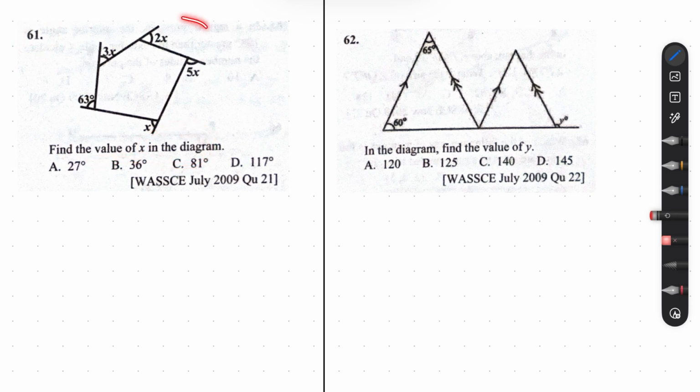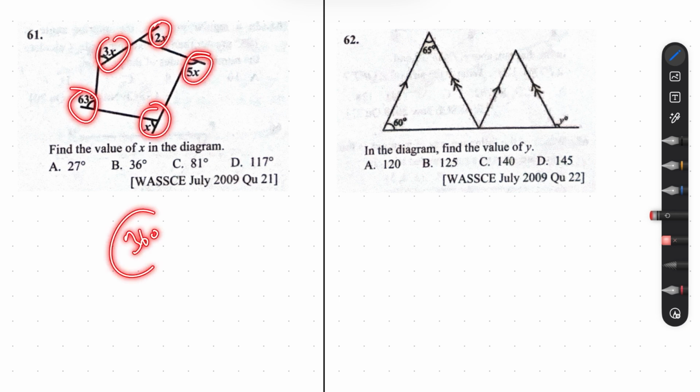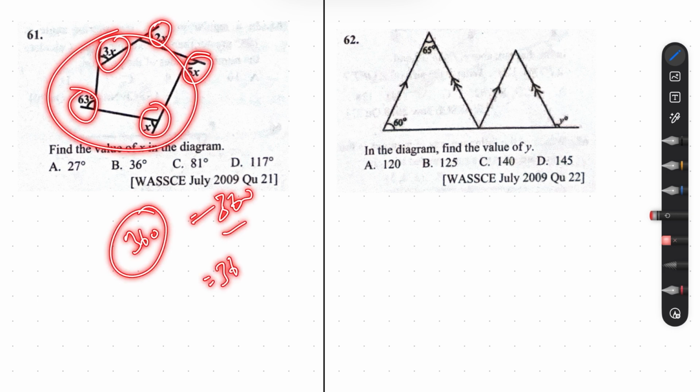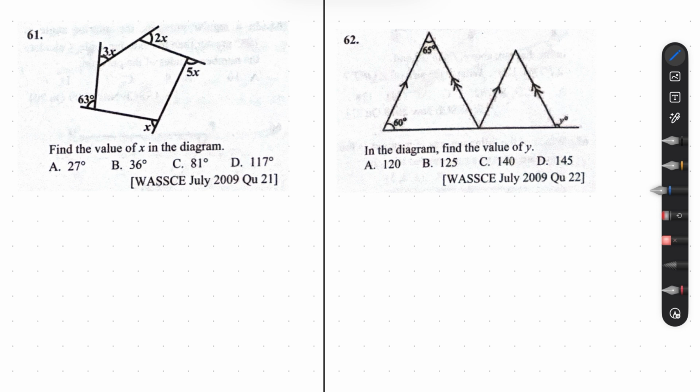So in this diagram, we've been given the exterior angles. So we add the exterior angles, what should you get? 360, because the sum of exterior angles of a polygon is 360. So let's do that. We have 3x plus 2x plus 5x plus x plus 63 should give us 360.